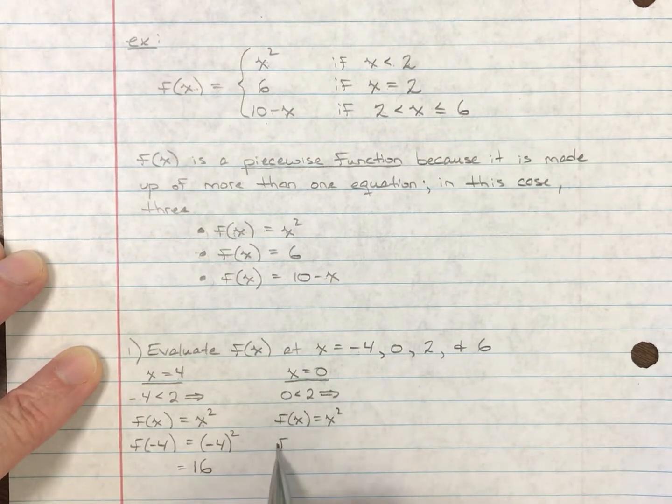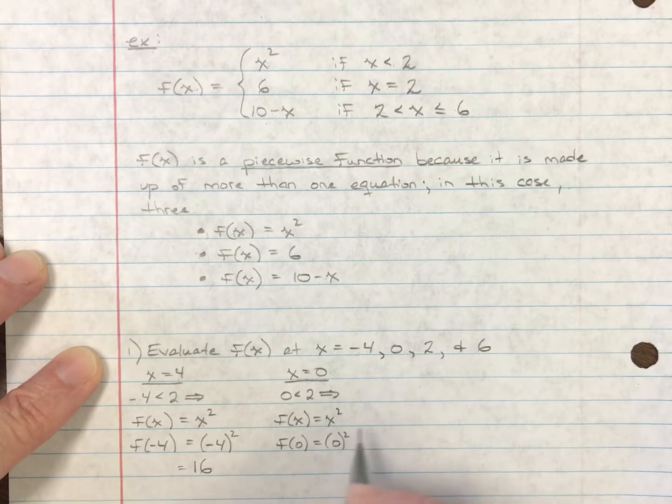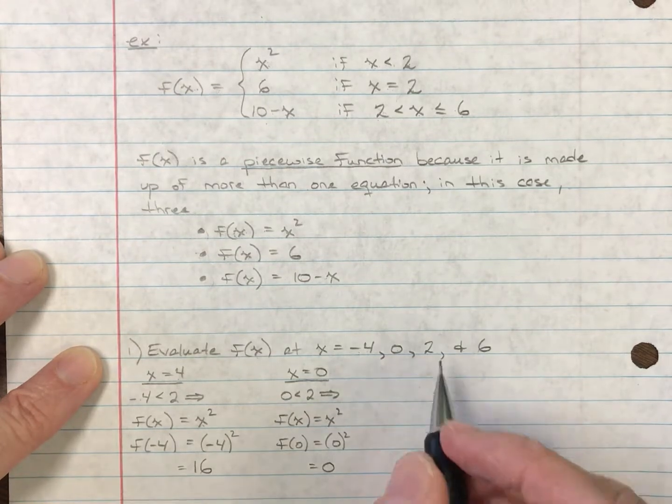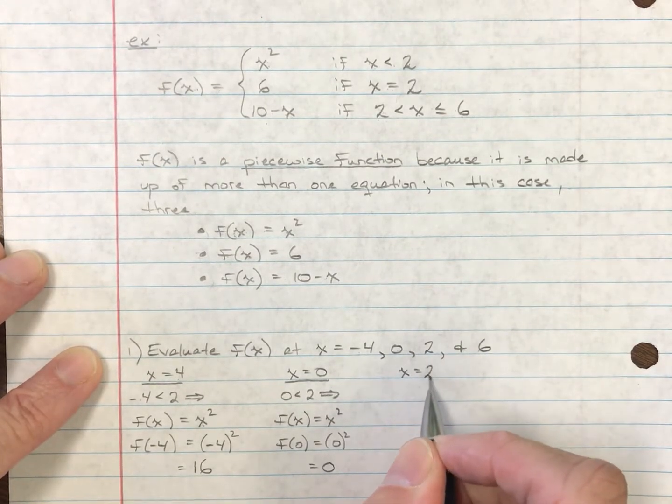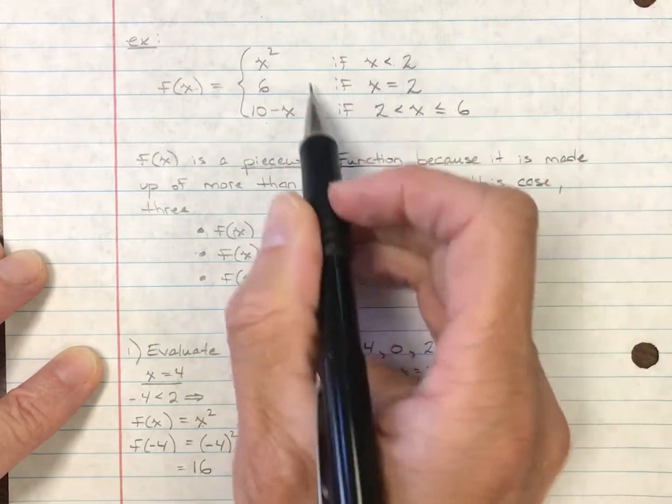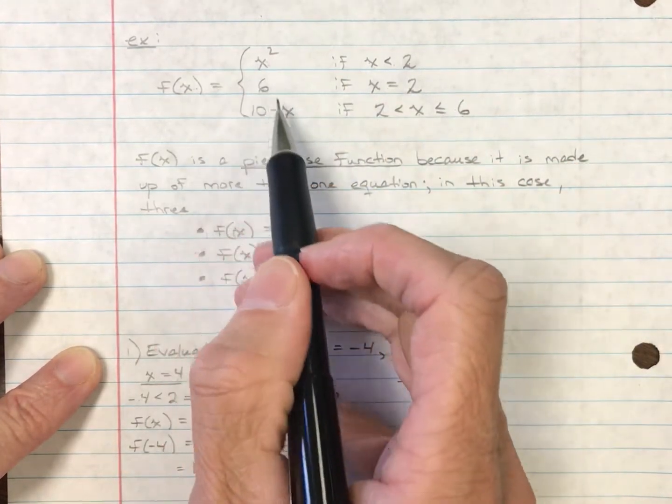Okay, so I'm going to put 0 into the function, which means I'm going to square 0, and out comes 0. Okay, how about when x is equal to 2? Okay, let's go up here again. Which equation do I choose?